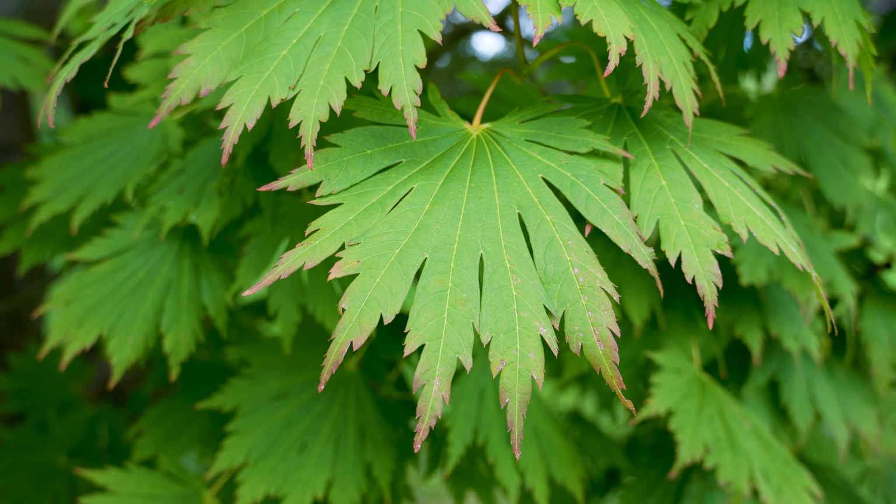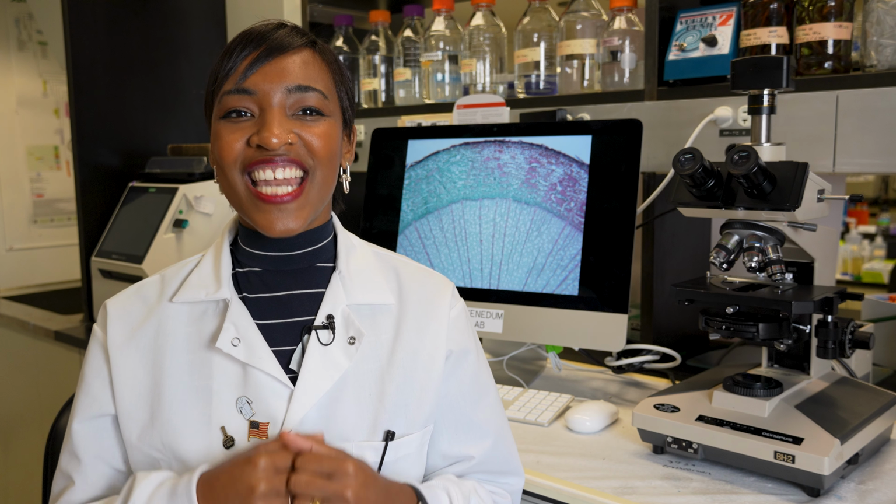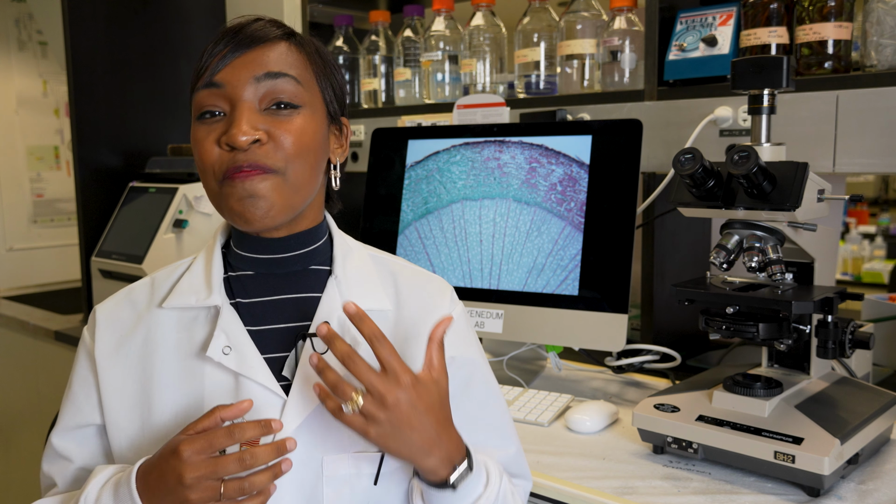In our next episode, we'll shift our focus to leaves, their incredible anatomical diversity, unique adaptations, and essential role in photosynthesis and plant survival.